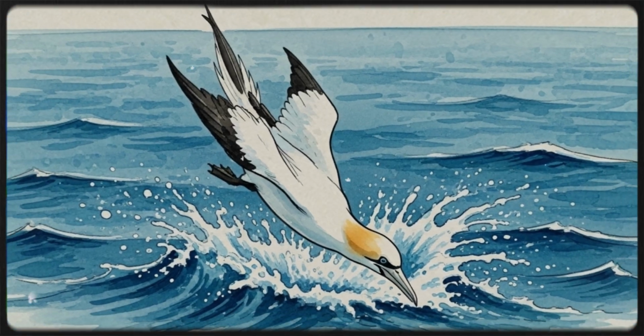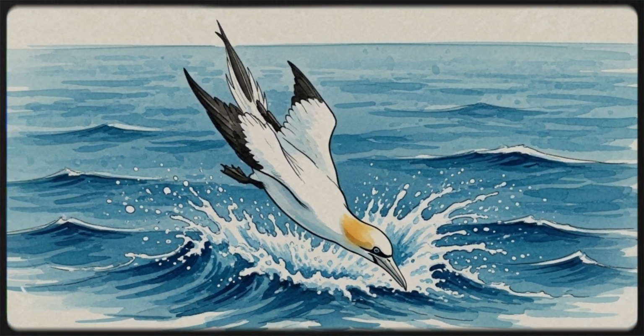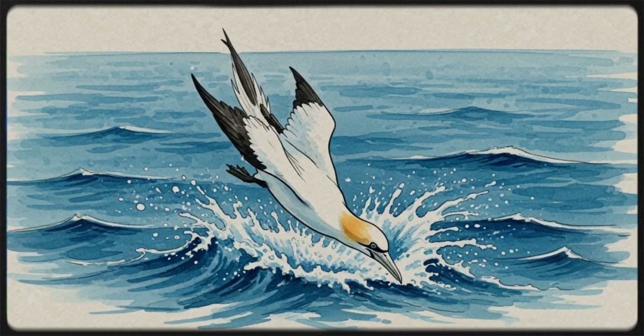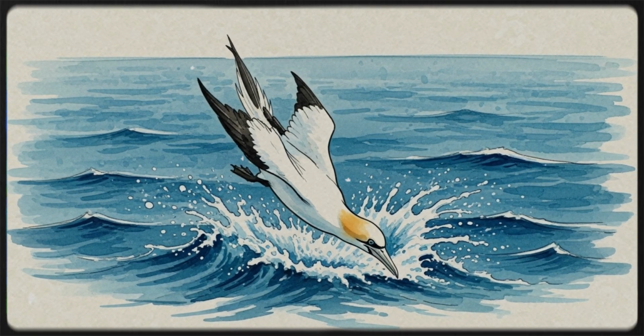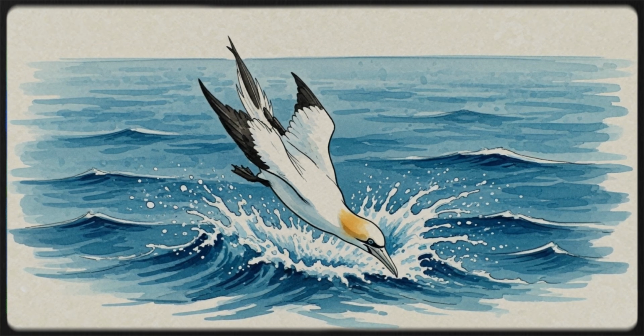Tail feathers, sometimes called rectrices, help with steering and braking during flight. When a bird spreads its tail and fans it out, it increases drag, which slows the bird. When a bird angles its tail to one side, it redirects airflow, which helps change direction.